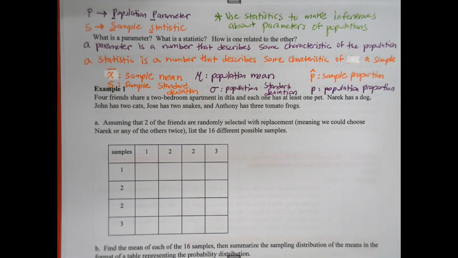Example 1 says 4 friends share a 2-bedroom apartment in downtown LA, and each one has at least 1 pet. Narek has a dog, John has 2 cats, Jose has 2 snakes, and Anthony has 3 tomato frogs. Assuming that 2 of the friends are randomly selected with replacement, so we could choose Narek or any of the others twice, list the 16 different possible samples.